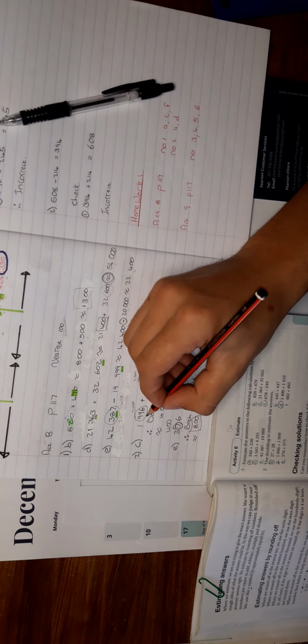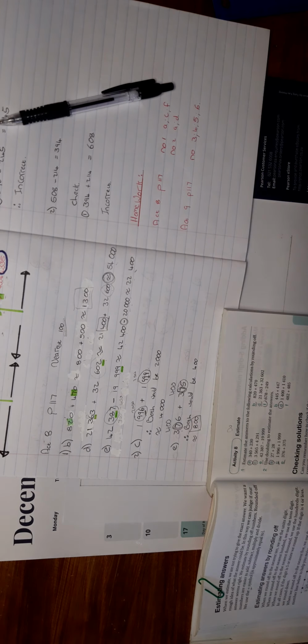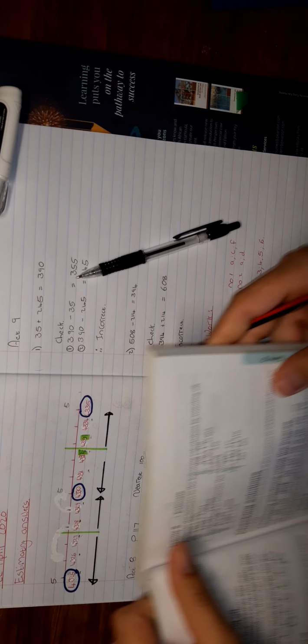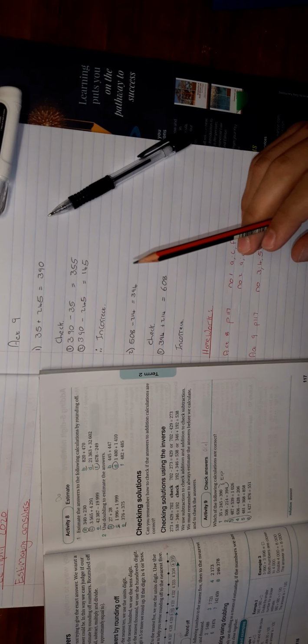So we look at that. So this means the nearest 100 is 1,000. So it rounds up to 2,000. Now, checking solutions. When checking, we can remember how to check the solutions if the calculations are correct.